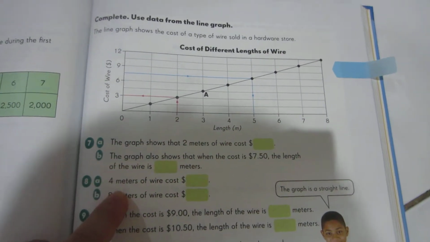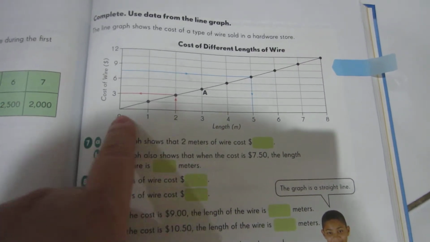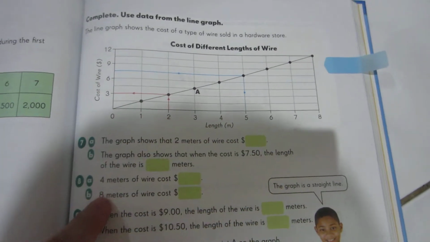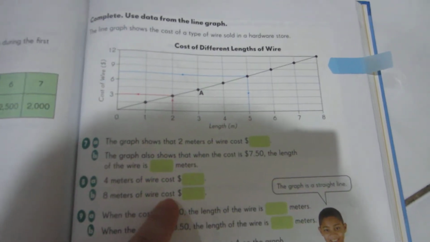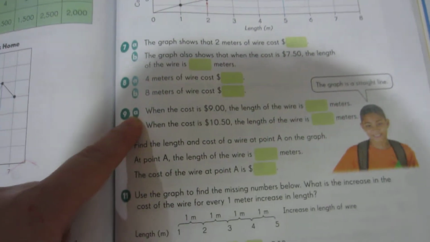And 8A, 4 meters of wire costs how many dollars? Look at the 4 meters in here and look at the price in dollars. 8 meters of wire cost. Take a look at 8 meters and find the price in dollars. And then we move on to number 9.